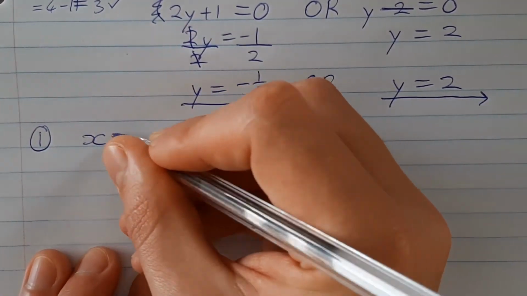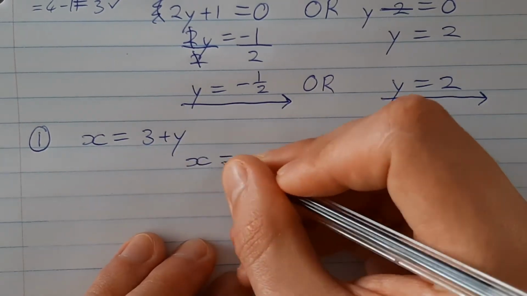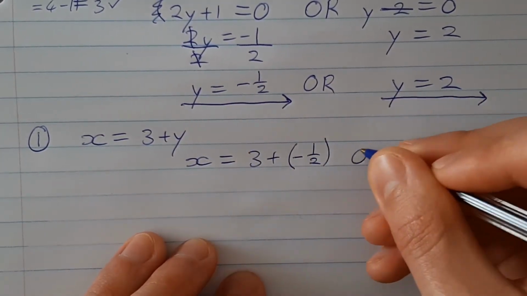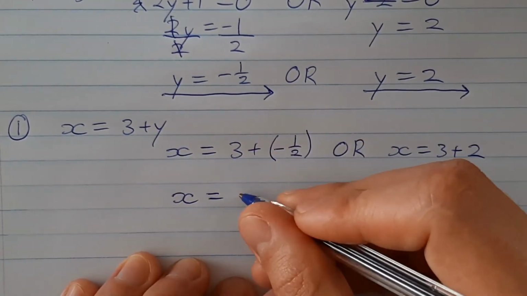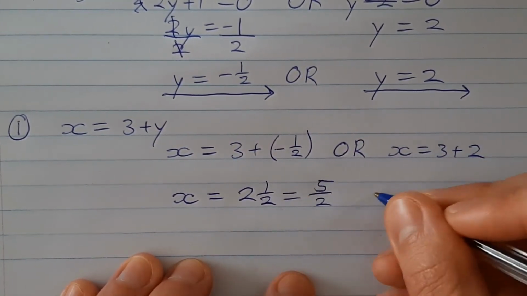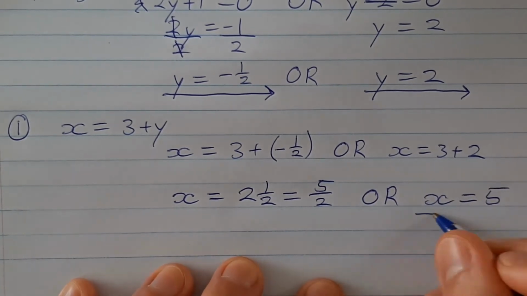Cool. Now that we have our two y values, we can substitute them into our equation 1 at the top of our page. We underline our answers to make it easier for the person marking our work. Full marks!